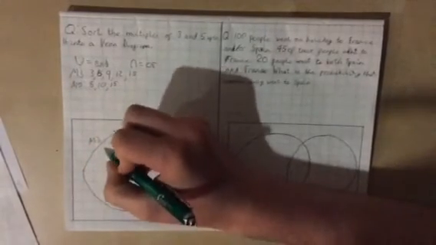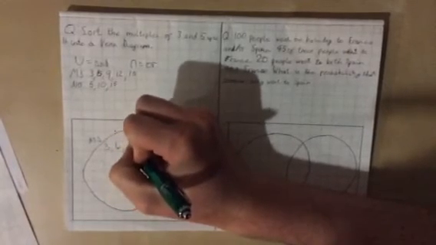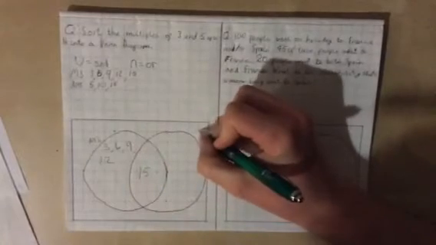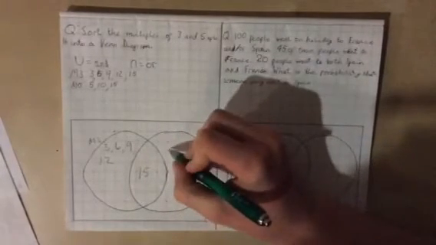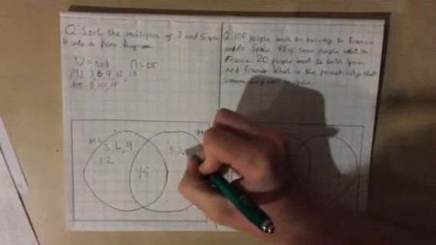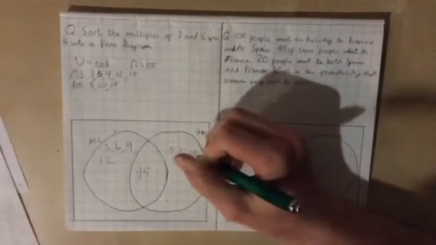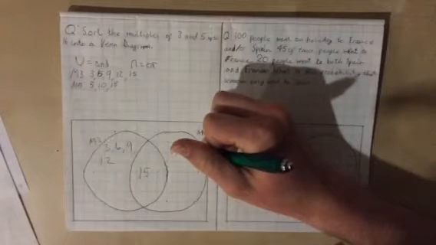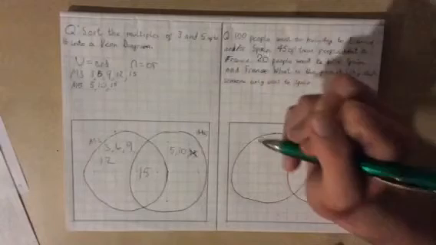Then we have 3, 6, 9, and 12. In M5, we have 5 and 10. Sorry, 15 won't go into M5 because it is the common multiple.